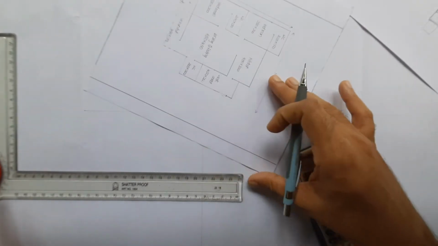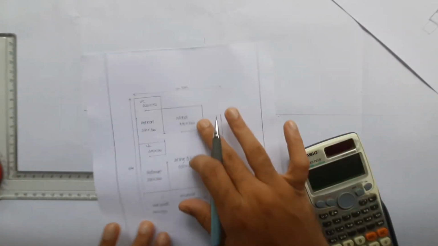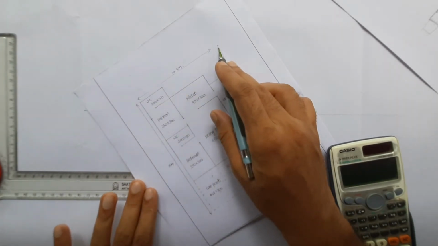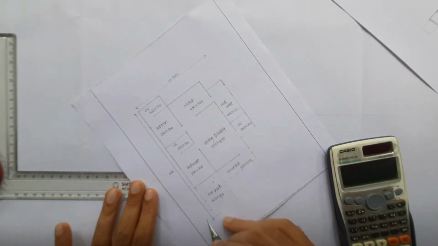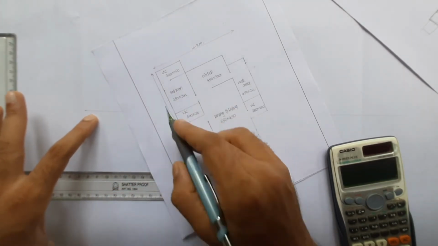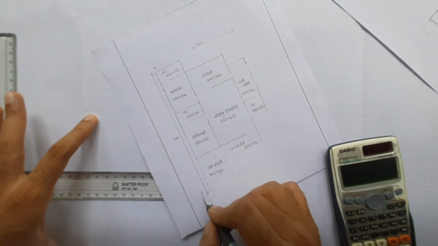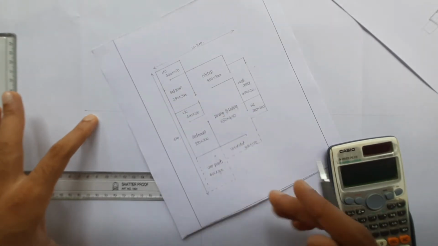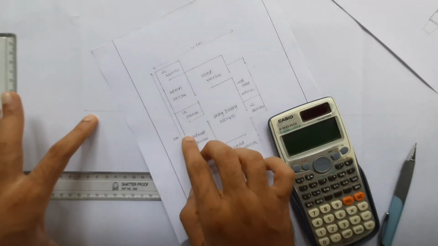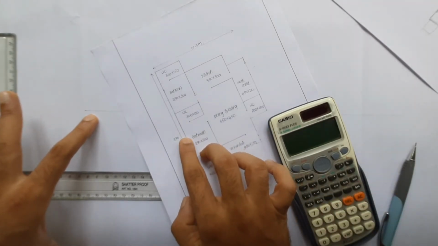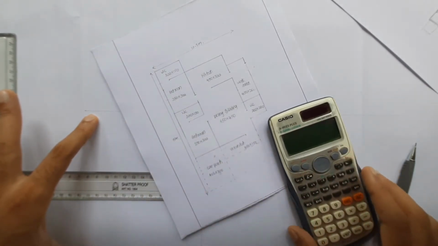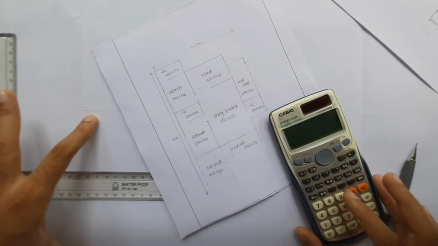Here I am having a 15 meter and here a 10.3 meter. So using this 20 centimeter I should draw a 15 meter line. So better I can take a scale of 1:100, so that this 15 meter can be drawn as 15 centimeter on my drawing sheet.